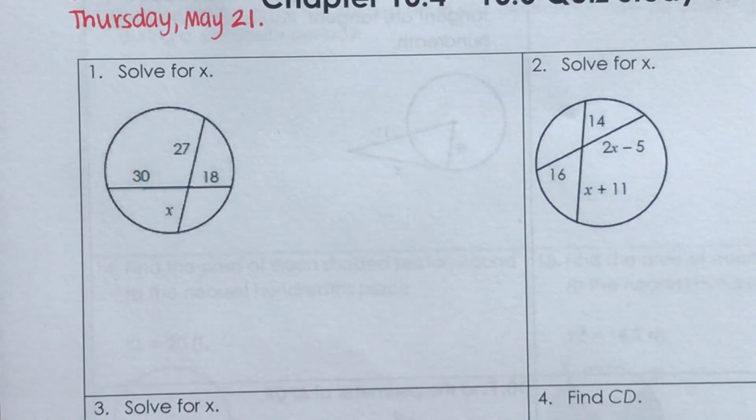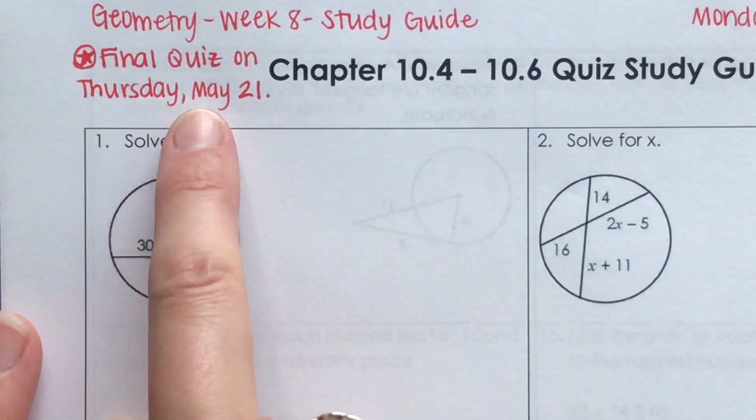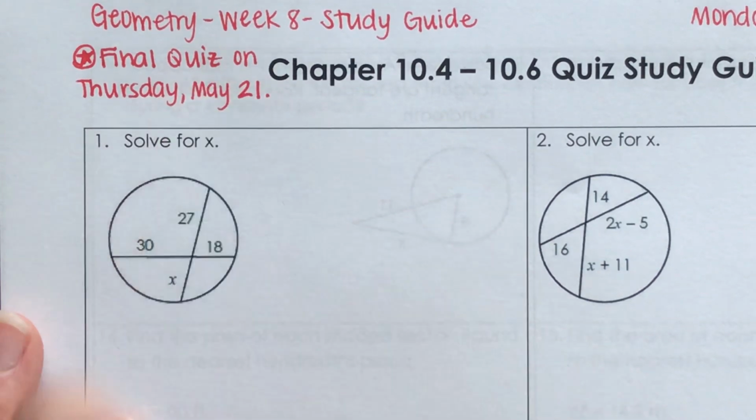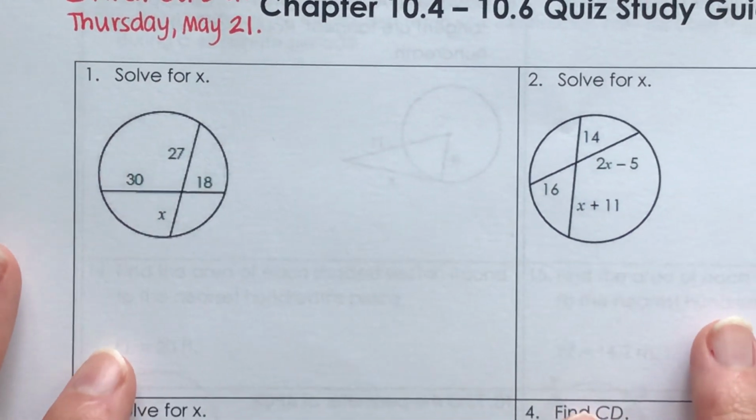All right. Number 1, we are going to solve for x using some of the relationships that we've learned in these past couple of chapters. So we talked about tangent lines. We've talked about some secants and chords that cross over inside of the circle. And then we have also talked about arc length and sector area. So all of those last 3 sections are going to be on our quiz, which again is going to be on Thursday, May 21st. You're only going to get 2 days to do it. So make sure you are ready to rumble.